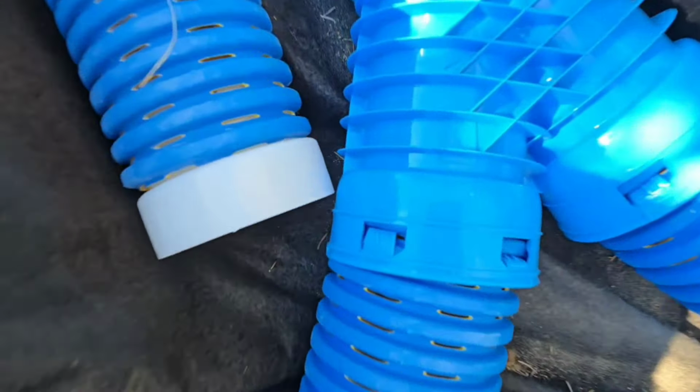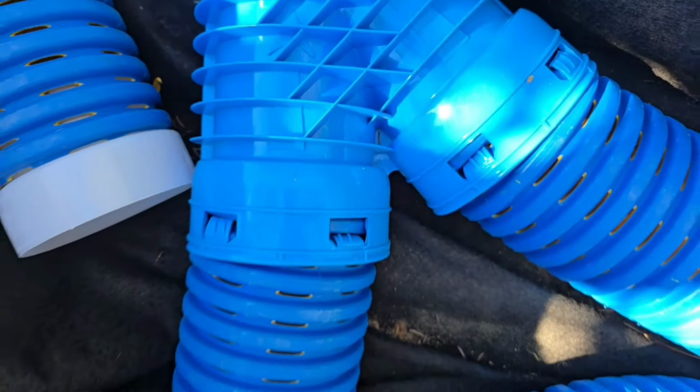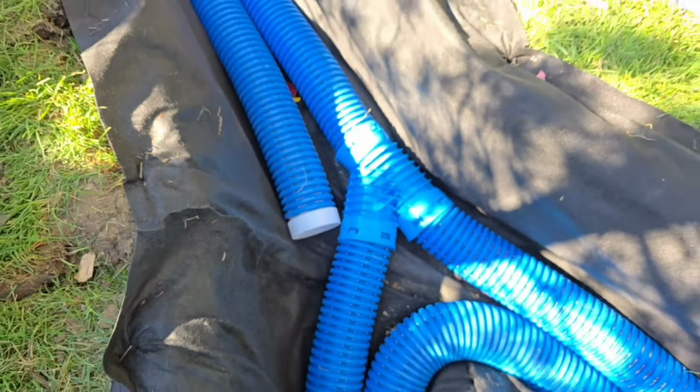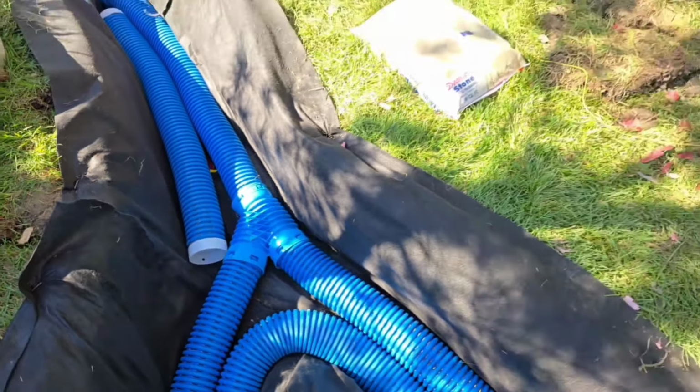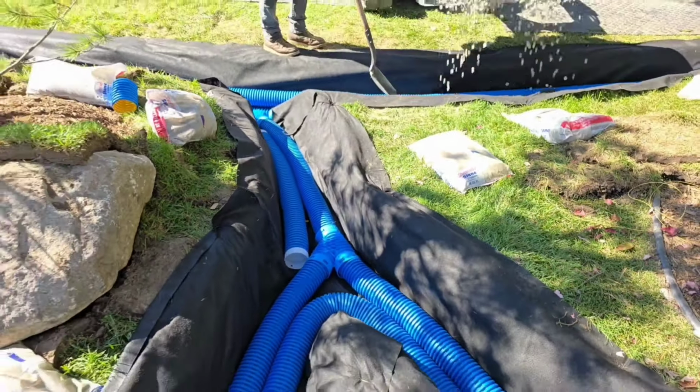Also, no tape. You don't need tape with this coupler, and we're trying to let the water in, so we don't need any tape. It's a perforated system. You're trying to let water in.